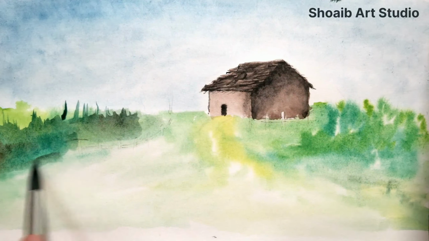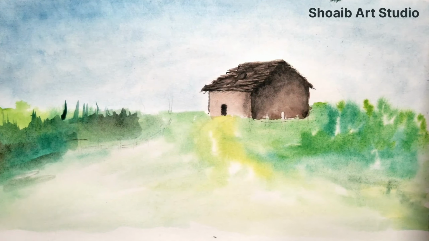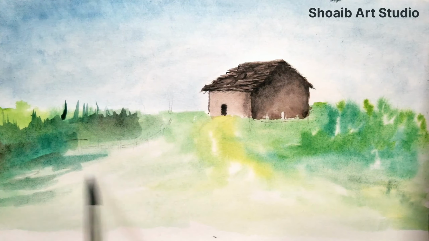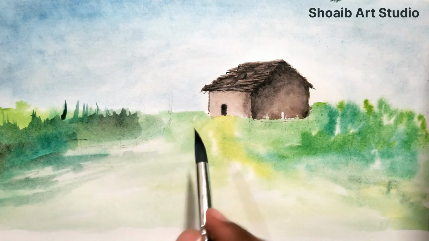Where I need dark color, or you can say shadow, I will add brown color with the combination of green to get the dark tones.